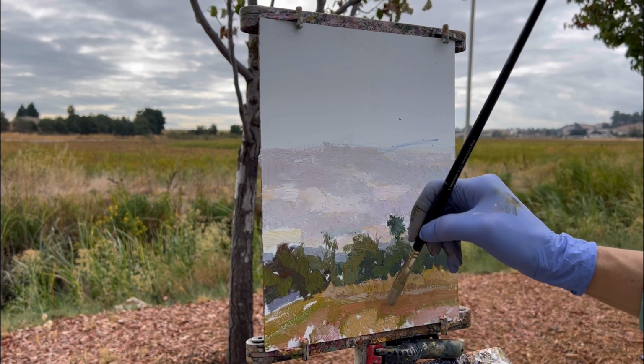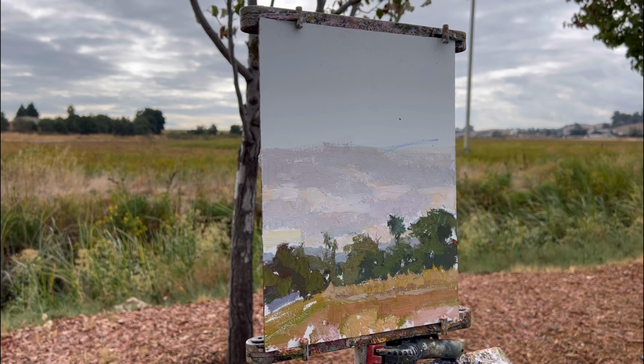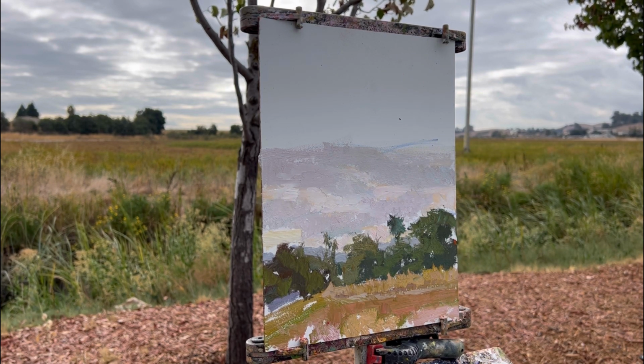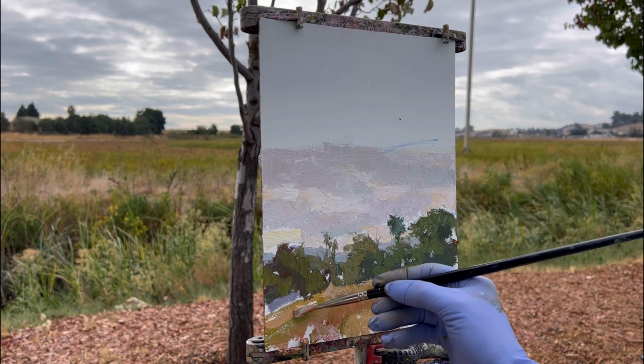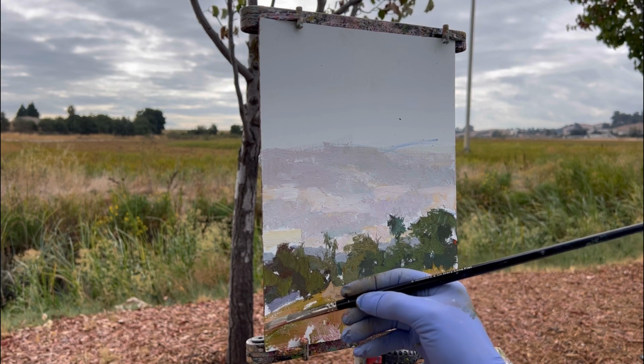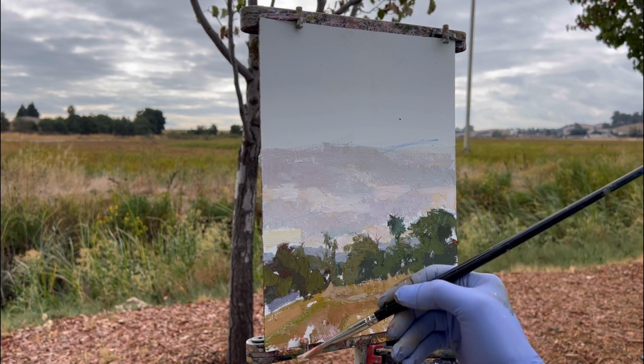So now I'm creating some, like there's a little bit of a shadow. Those reeds are standing up, so I have a little bit of a shadow, then I have a light plane on the top. So I create some form, and then it gets lighter right there.